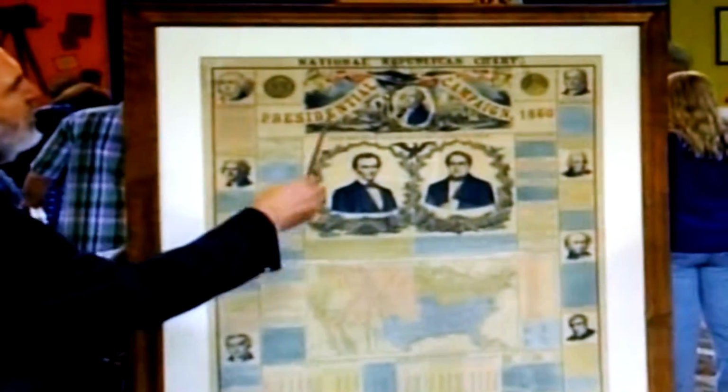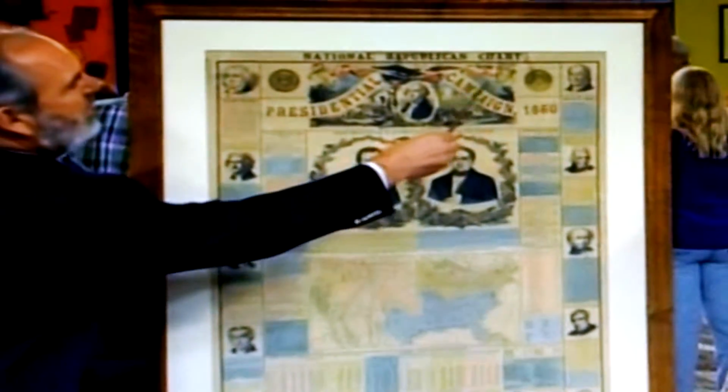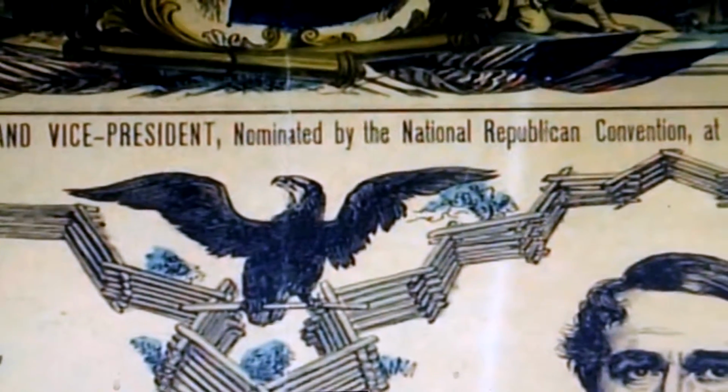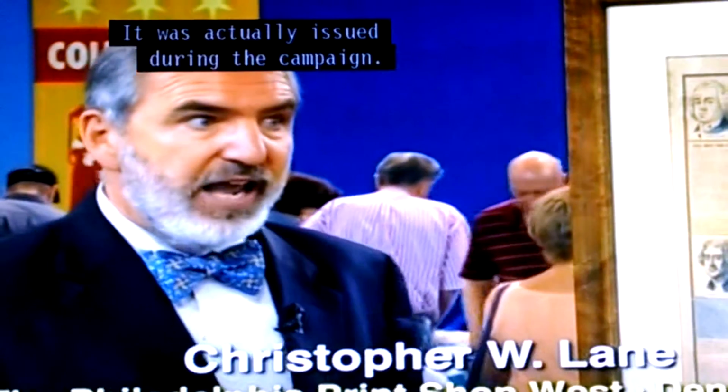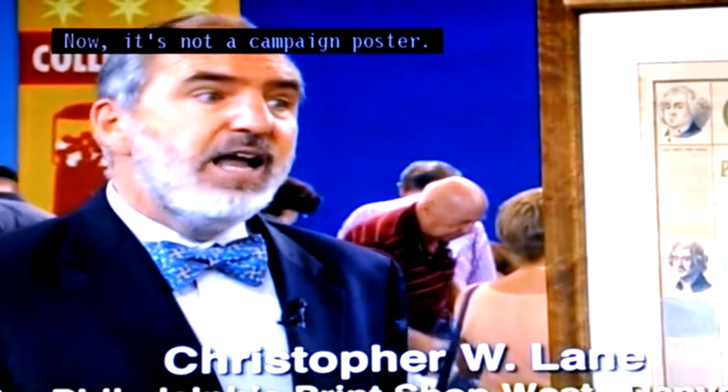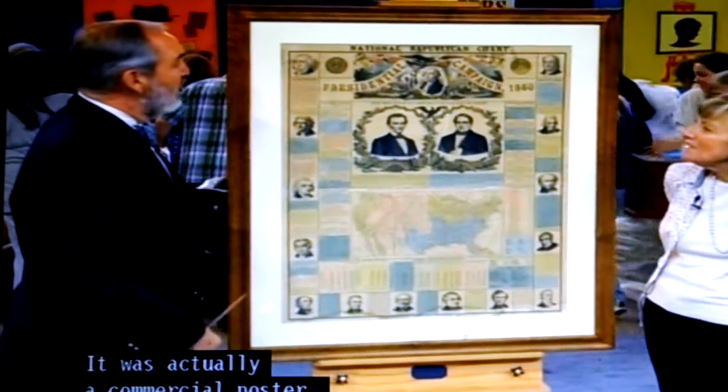This is the National Republican chart for the presidential campaign of 1860. Lincoln was nominated in May 1860, which you can see it says right up here, and this would have come out very shortly after that. It was actually issued during the campaign. Now, it's not a campaign poster. It was actually a commercial poster.